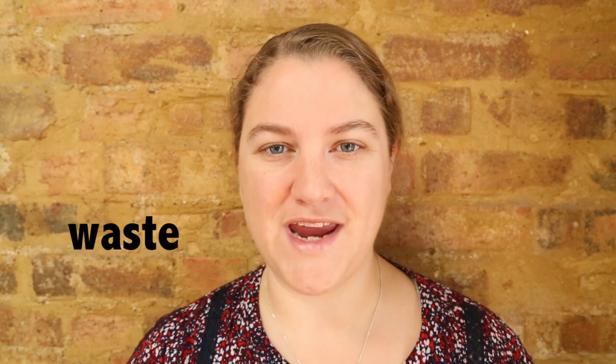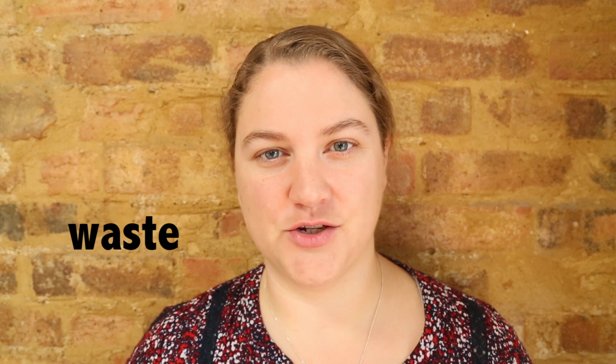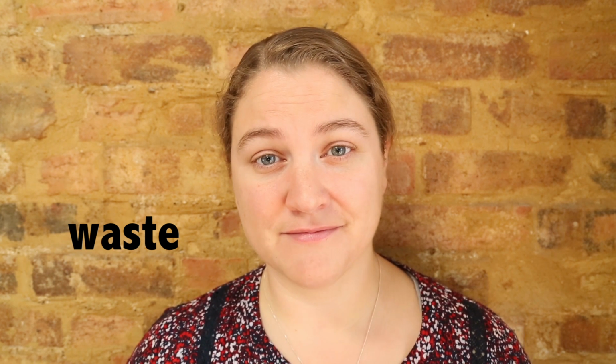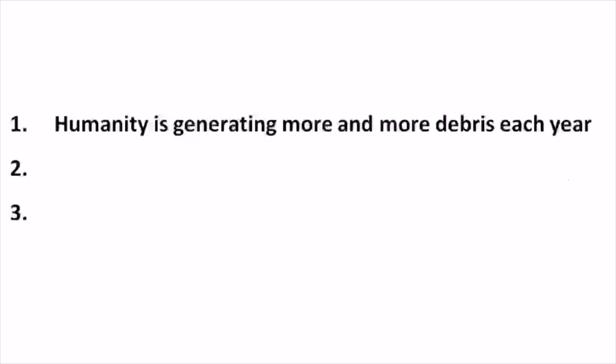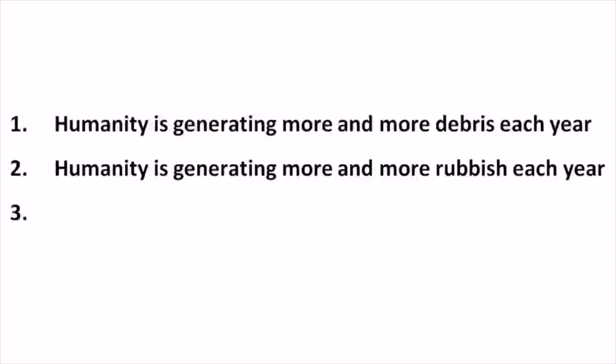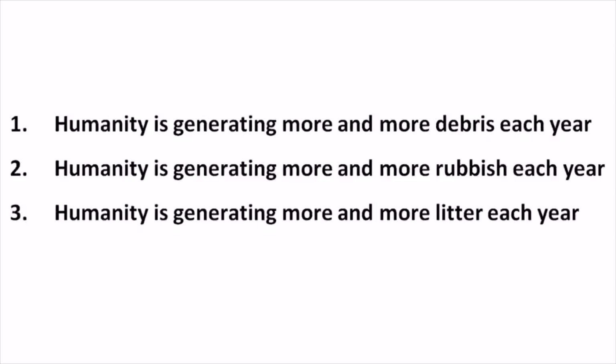Okay, let's do the same thing again. Look at these examples where different words have been used instead of the word waste. What do you think about each of them? Which one is the best? Humanity is generating more and more debris each year. Humanity is generating more and more rubbish each year. Humanity is generating more and more litter each year.